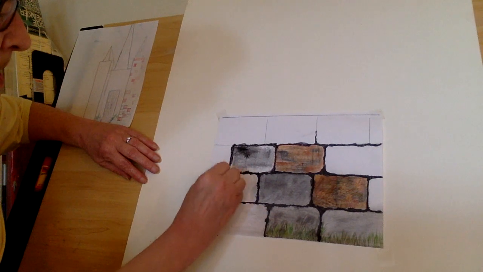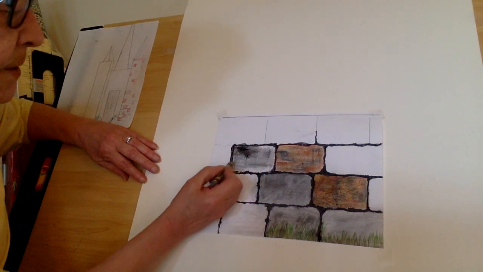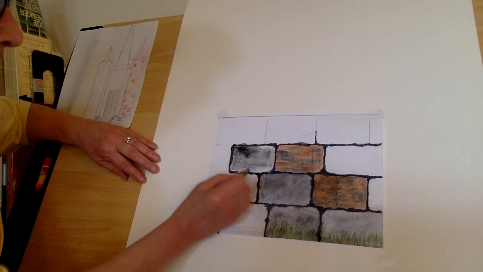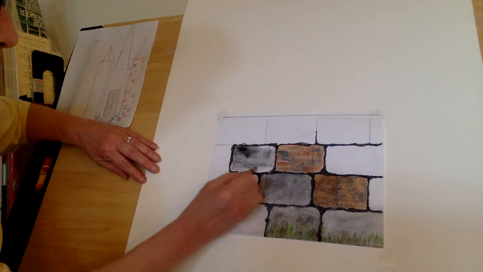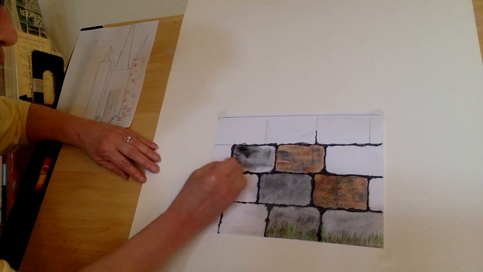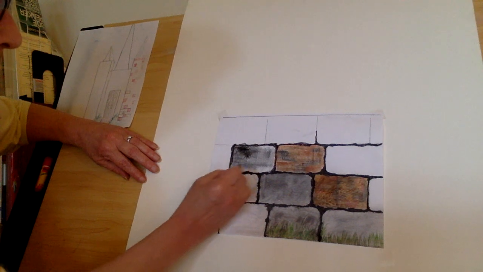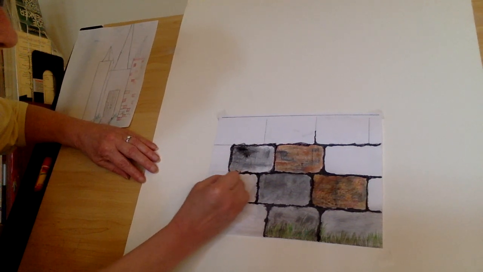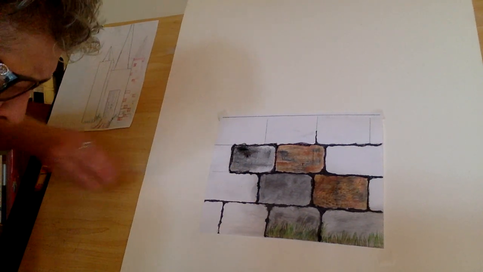Now here, maybe here I'm going to do some circles. Circle, circle, circle, circle, circle. And then I'm going to come back and do a circle over that. Yes, look at that. Beginning to see this beautiful rock come alive.